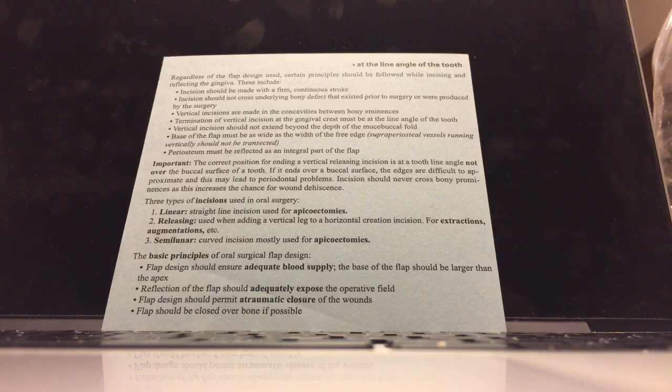The basic principles of oral surgical flap design: The flap design should ensure adequate blood supply. The base of the flap should be larger than the apex. Reflection of the flap should adequately expose the operative field. The flap design should permit atraumatic closure of the wounds, and the flap should be closed over bone if possible.